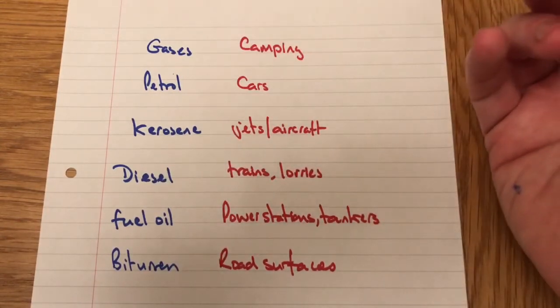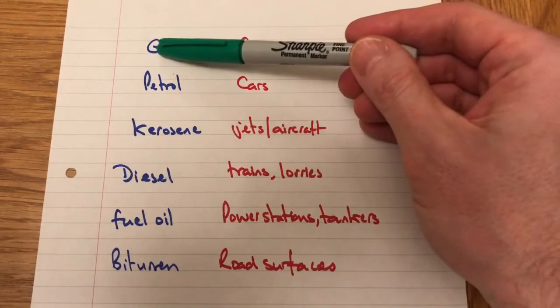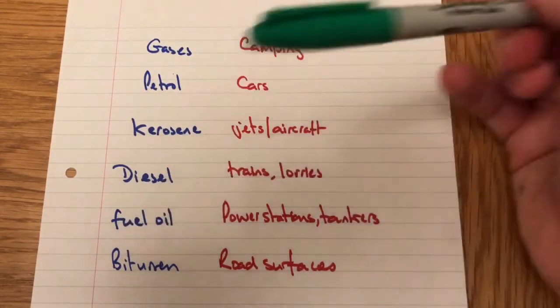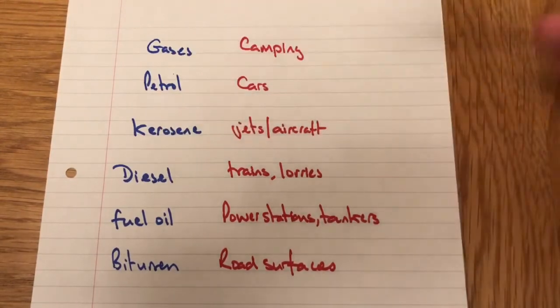The way that I ask people to remember this is that gorillas punch koalas daily for bananas, and that helps you just get them in the right order.